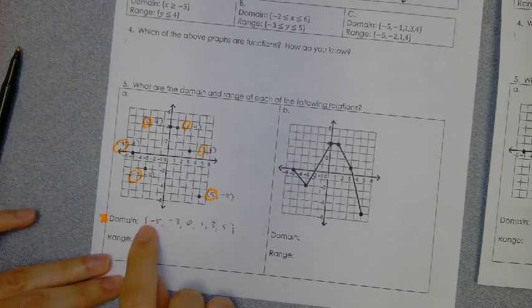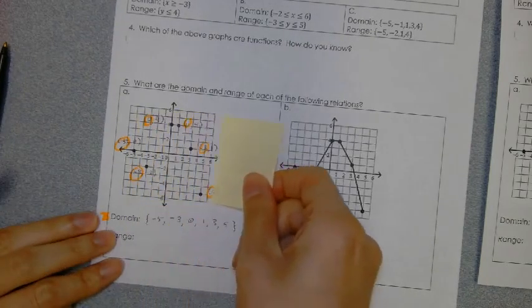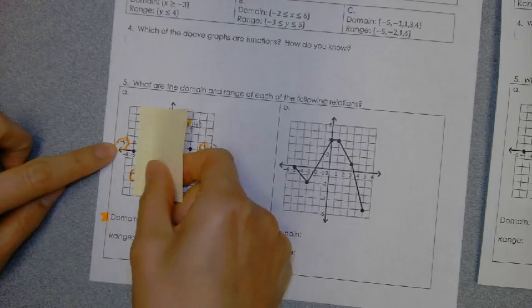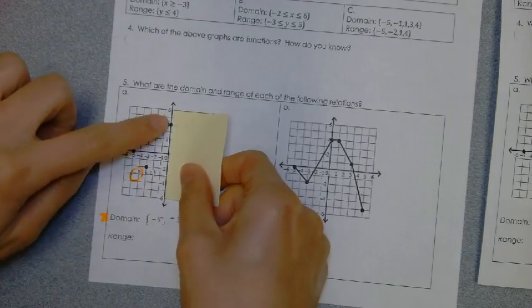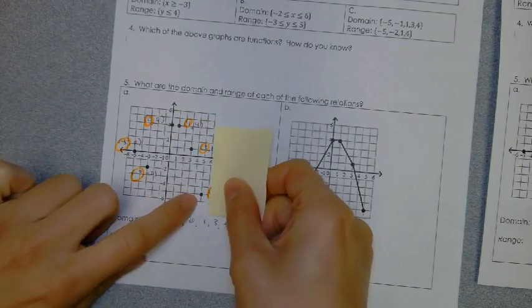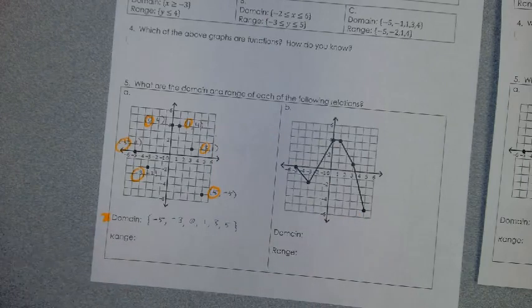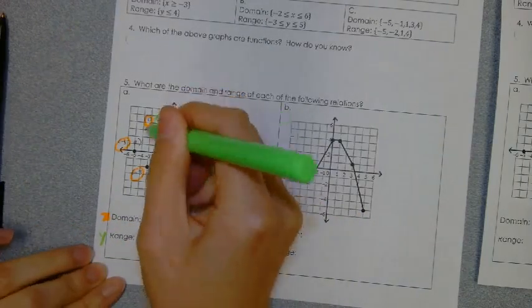Again, my order is from least to greatest. That's simply left to right. So you start on the left, negative 5, the next point, negative 3, the next point, 0, 1, 3, and 5. I'm going to do the same thing with the range, the y values.